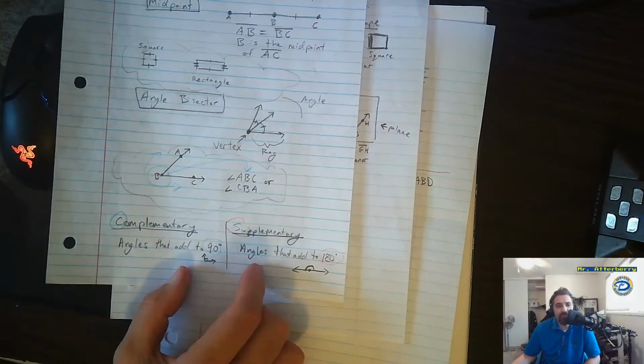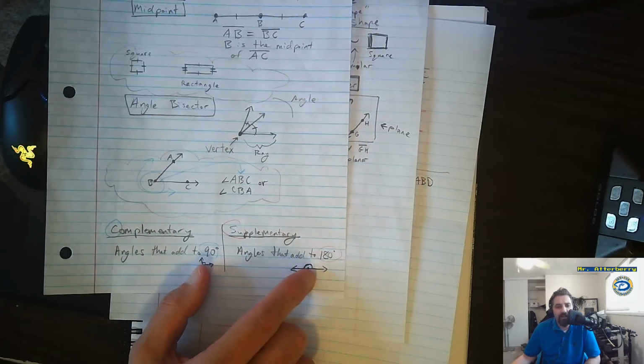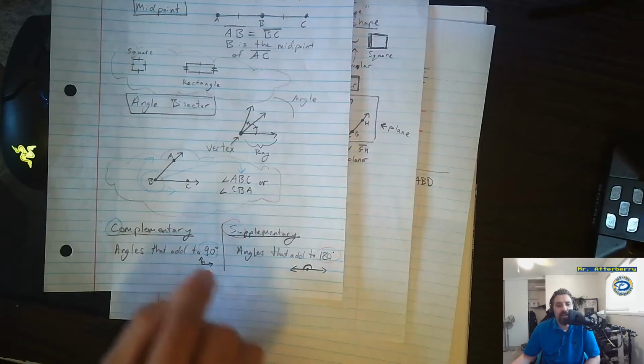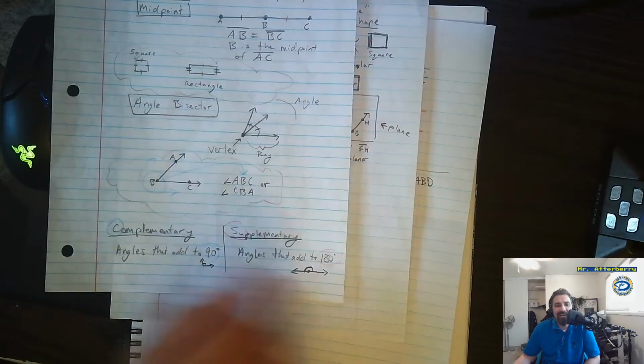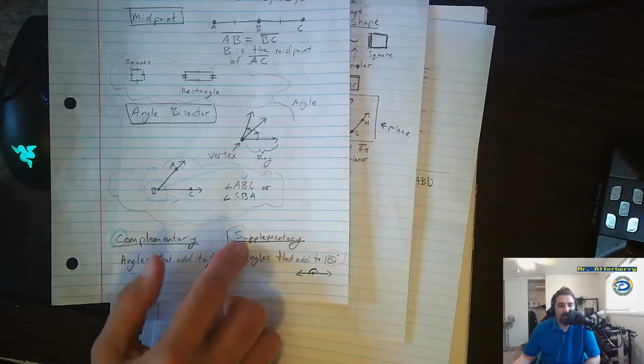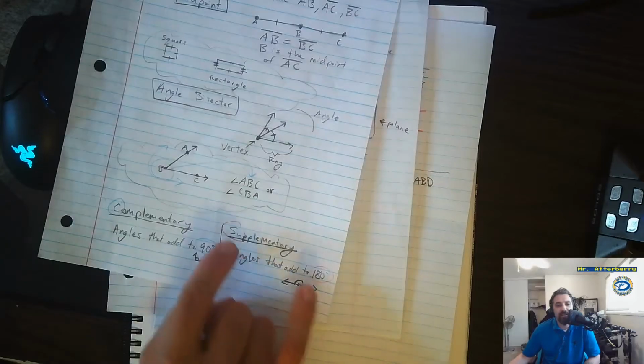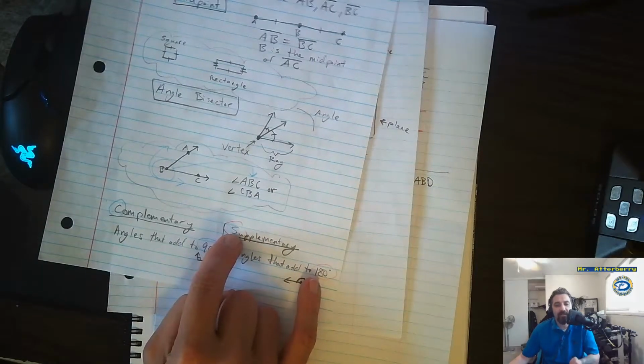The way I remember it, these angles come up a lot. 90 and 180, we hear those a lot. So which one's which? Well, 90 is a lower number than 180, and the letter C comes before the letter S in the alphabet, so it's like alphabetical order. The first letter is the lower number, and the second letter is the second or higher number. That's kind of how I memorize that.